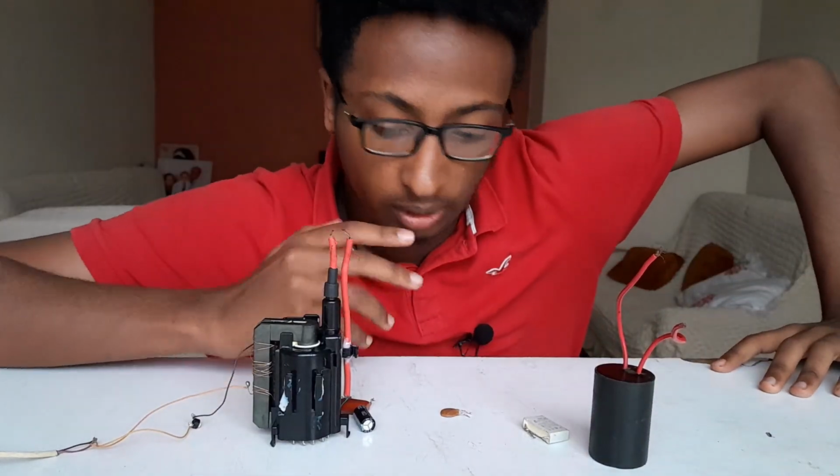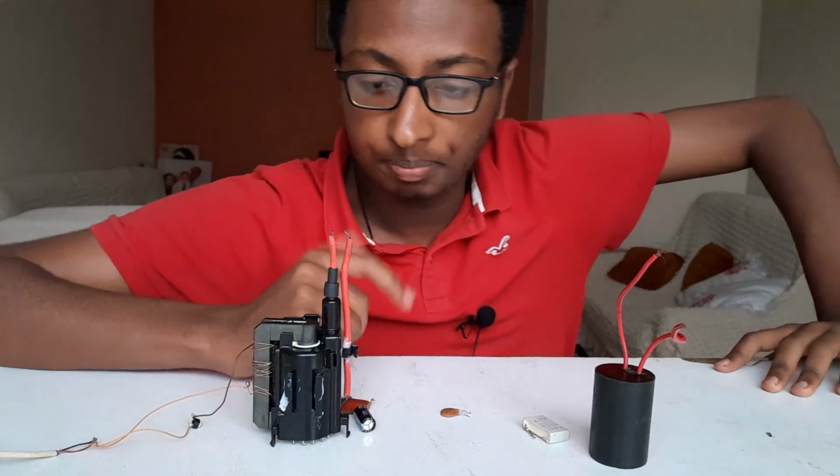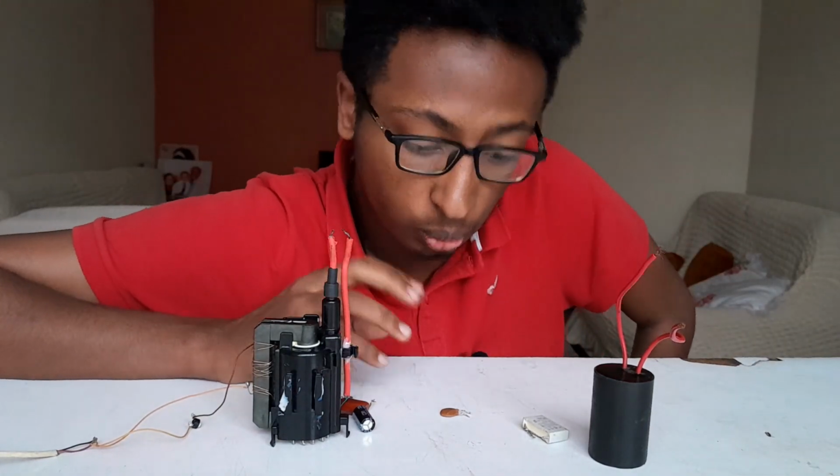Okay, guys, well, this is all for today. I've shown you what a capacitor is and how it works.